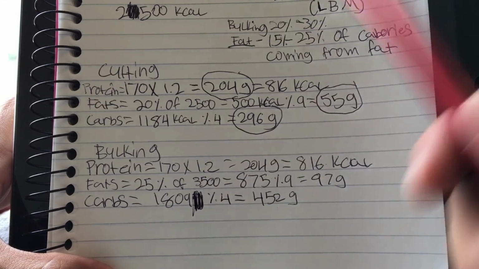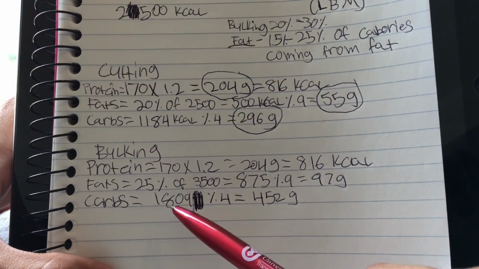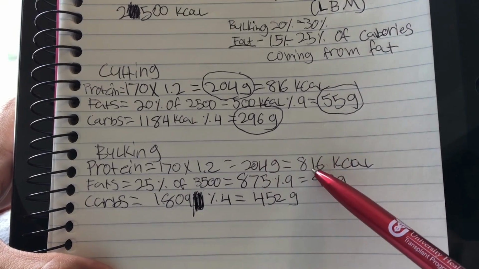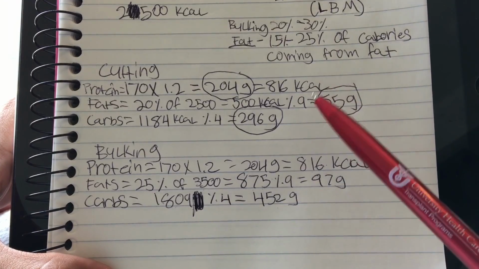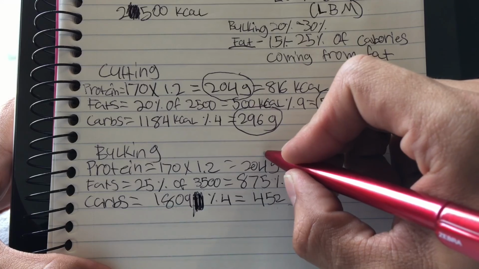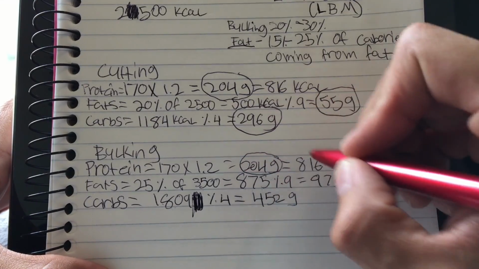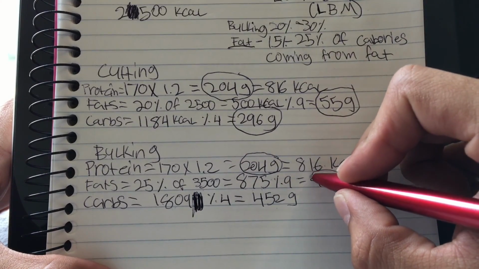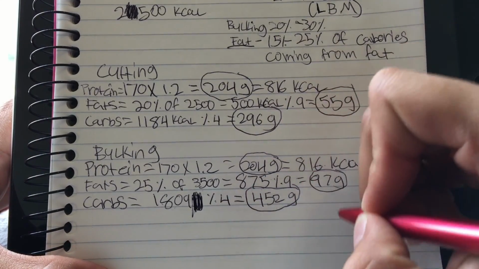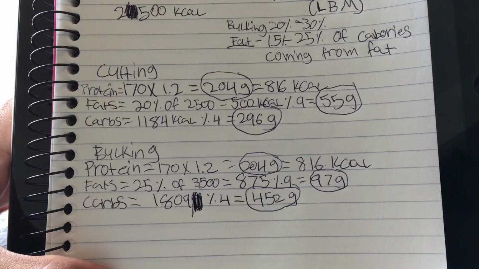And all you do to check your math is add the calories. So you add this number plus this number and this number, and you should get the 3,500. This person is going to intake 204 grams of protein per day, 97 grams of fat per day, and 452 grams of carbohydrates per day.